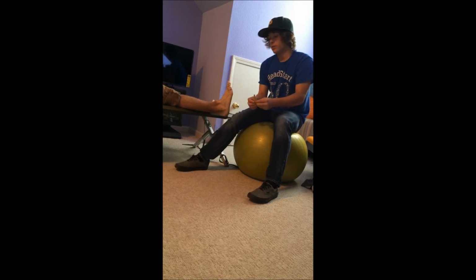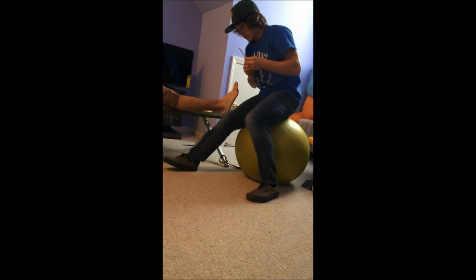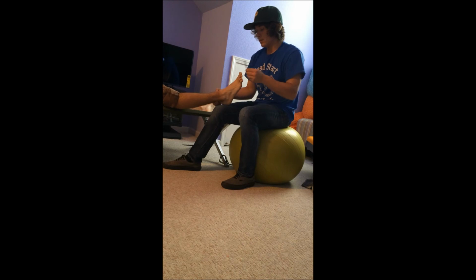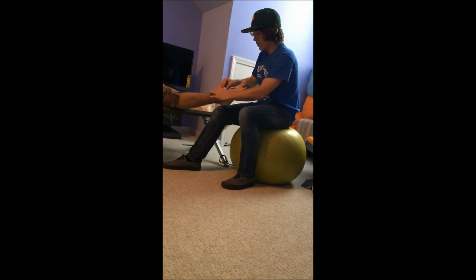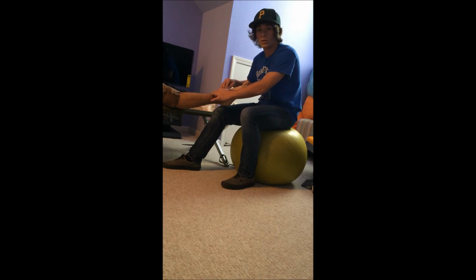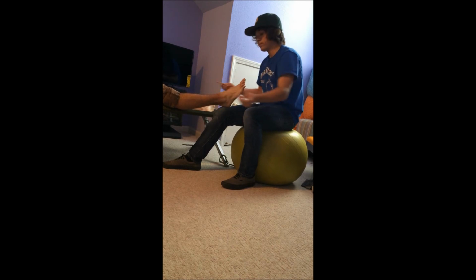And then you move over to inversion and eversion, and for that you put it on top of the foot, then ask him to invert his foot, and measure the change in the goniometer, and then that one should be 25 to 30 degrees, and then ask him to evert his foot, which should only be a 20 to 25 degree change.